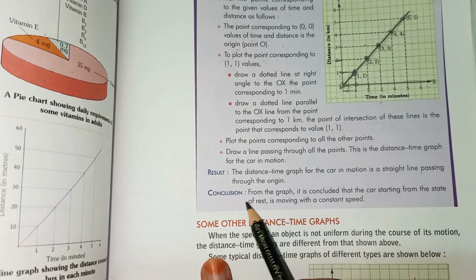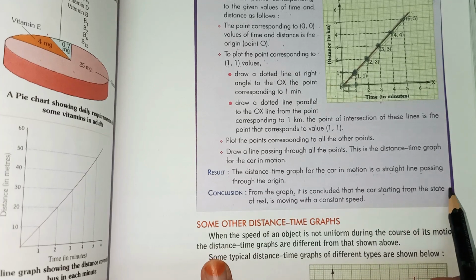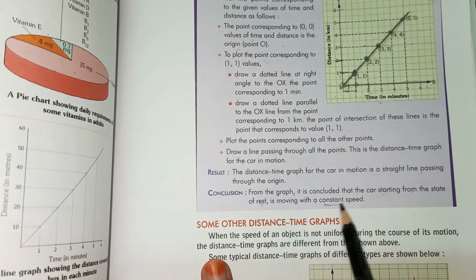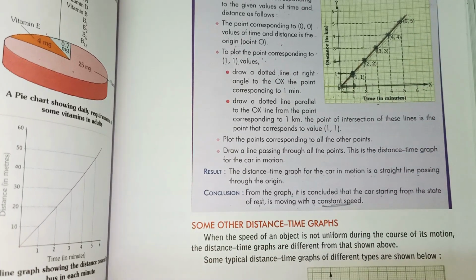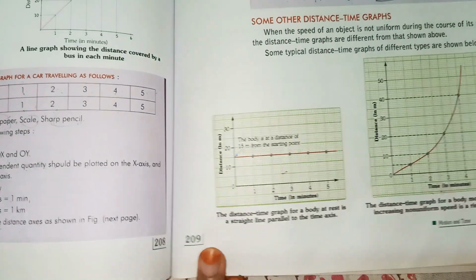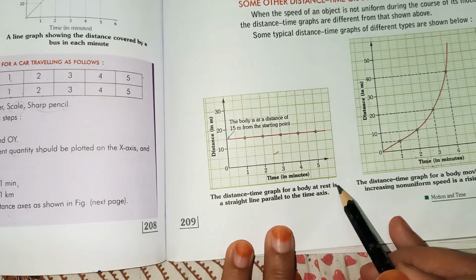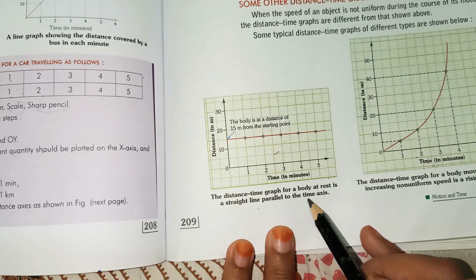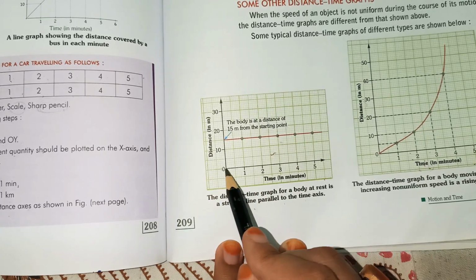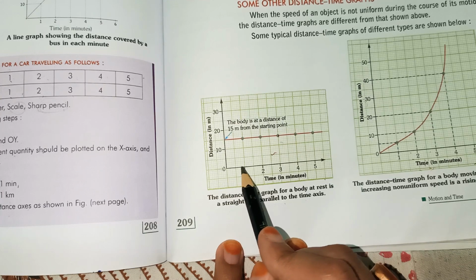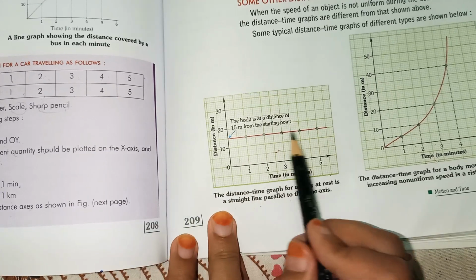In the conclusion, you have to write: from the graph it is concluded that the car starting from the state of rest is moving with a constant speed, because it is a straight line. Similarly, in your book different graphs are there. Here it is a distance-time graph for a body at rest, a straight line parallel to the time axis, because when it is at rest, the distance does not change with time. So this will be this type of structure.